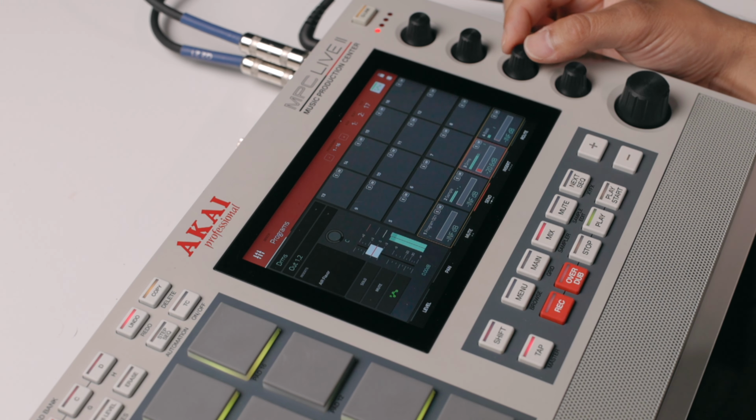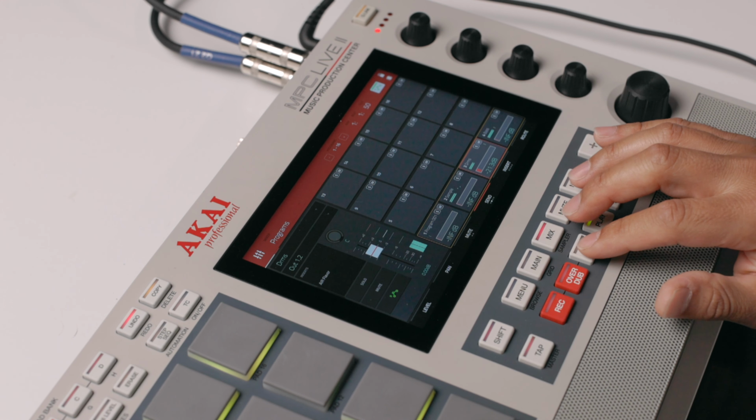Yeah. So now I'm kind of creating dimension with this mix. Now there's a small delay and a small slap, or echo, with these drums. So now you're starting to set a mix, and you're starting to put dimension in your mix.